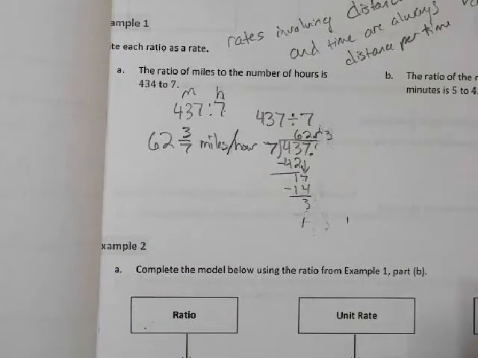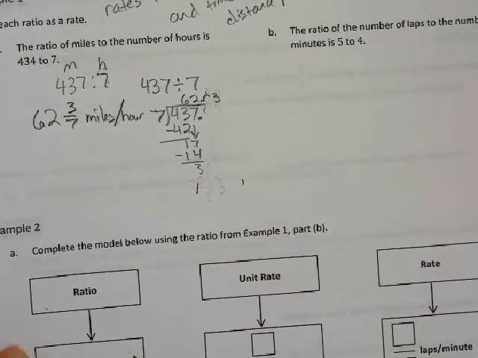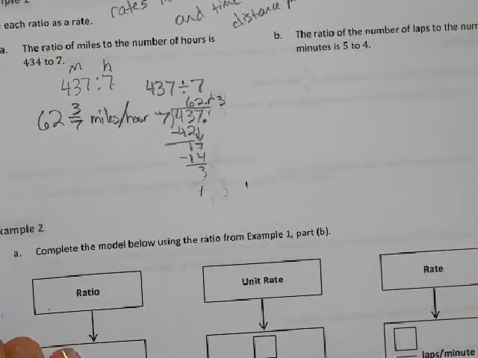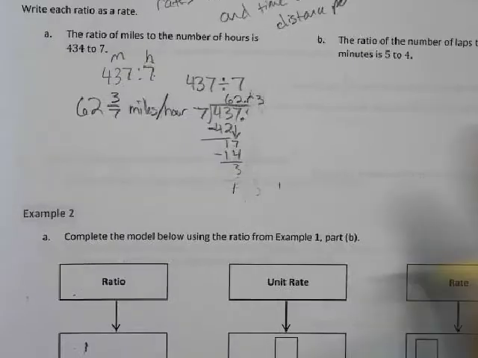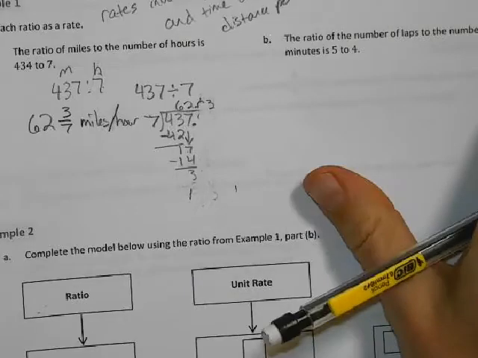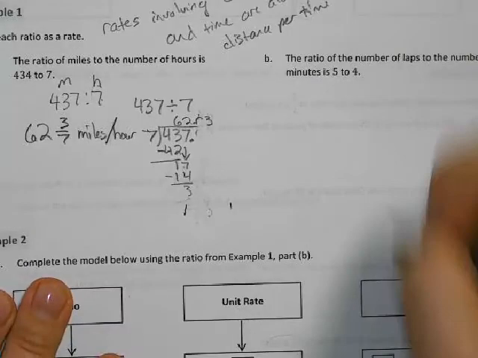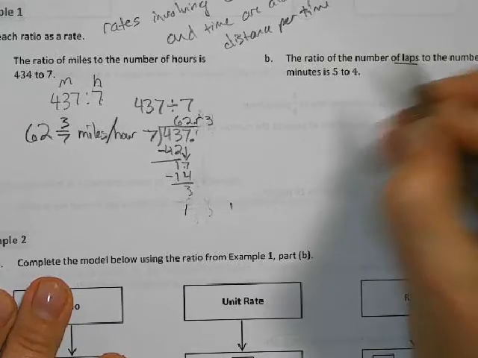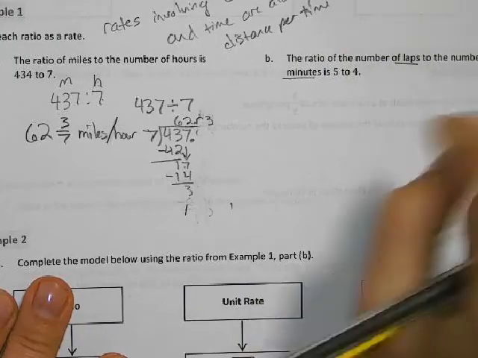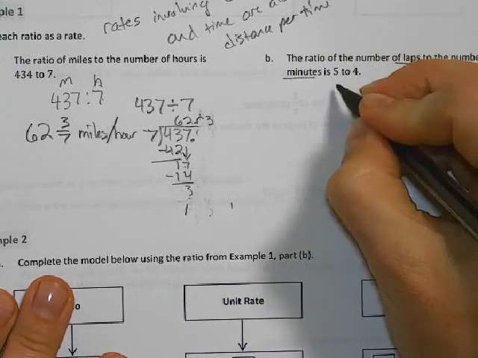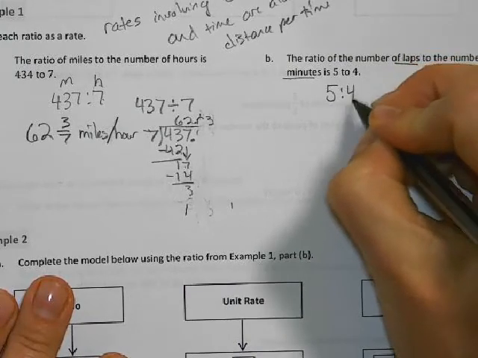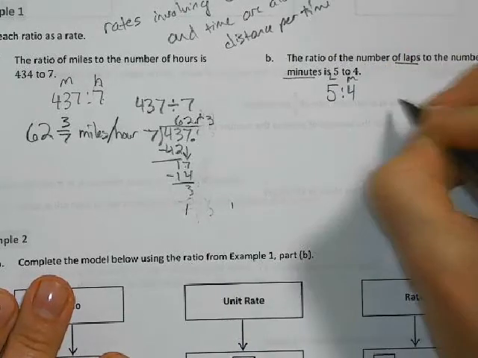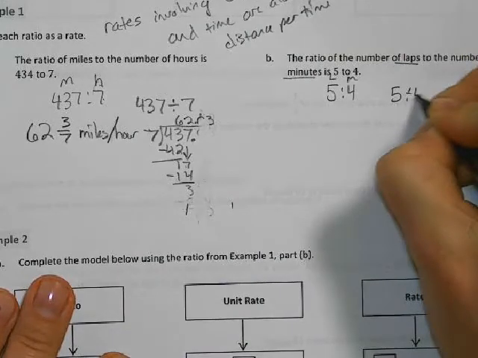The next question they ask us is the ratio of 5 to 4, and they want us to say what our rate is. And 5 to 4 would be, we have laps to minutes. We always divide by time. So that is a ratio of 5 to 4, laps to minutes. 5 divided by 4.